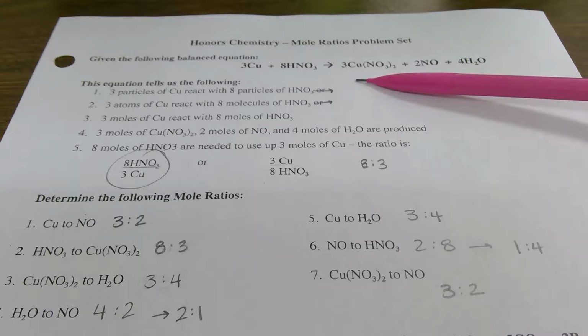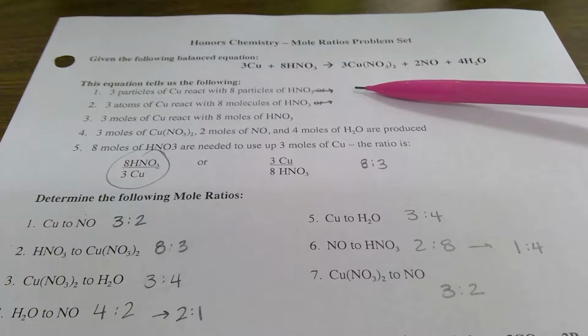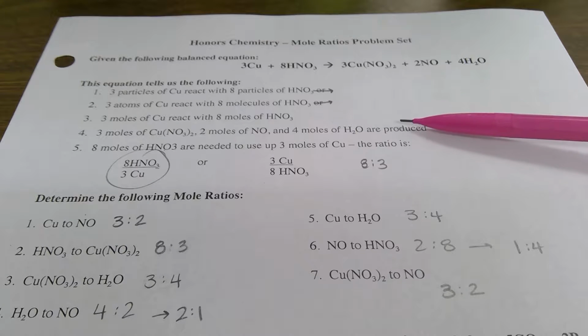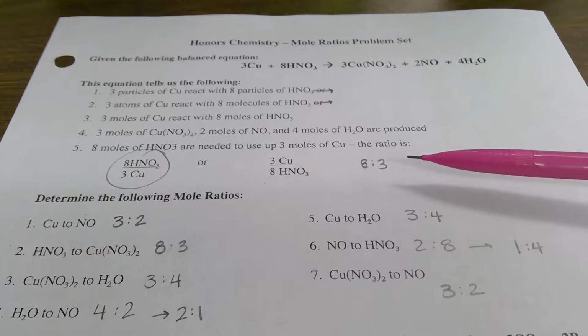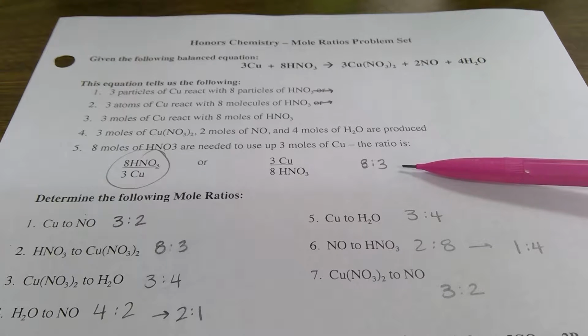So we have 3 coppers plus 8 nitric acids yields 3 copper nitrates plus 2 nitrogen monoxides plus 4 waters. It's talking about 3 particles of copper reacting with 8 particles of nitric acid, and that would give us 3 particles, 2 particles, and 4 particles for those. And then atoms, moles, and a few more examples of that. What we really care about when it comes to coefficients is that they represent the ratio of the moles of one thing compared to another thing.